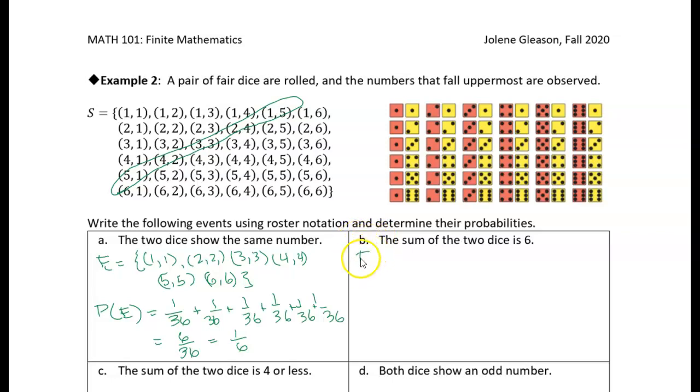I'm going to define this event to be F, and I can just list all of the outcomes that give me a 6: 5,1; 4,2; 3,3; 2,4; or 1,5. Put curly brackets around it. So that's our event. And what's the probability of that event occurring?